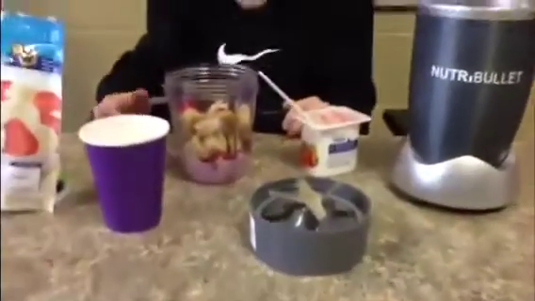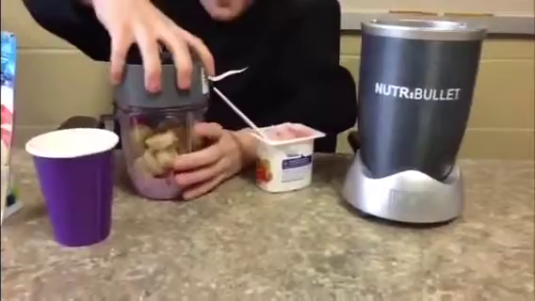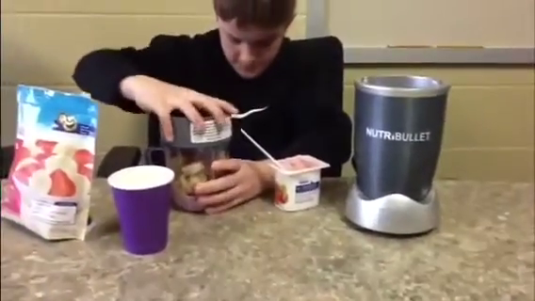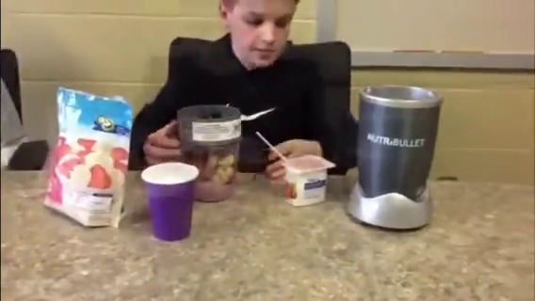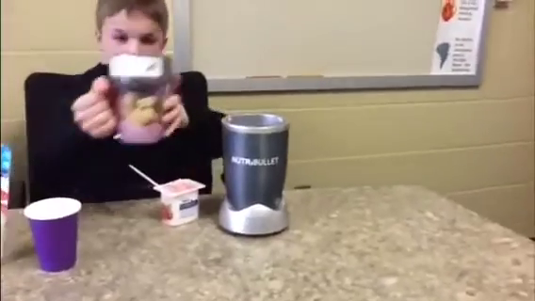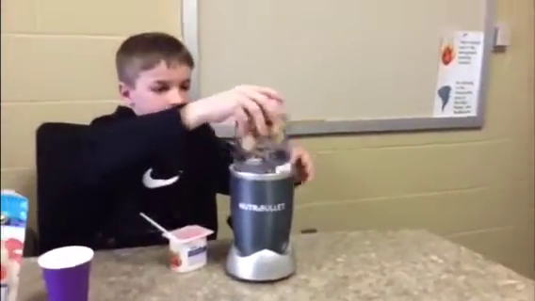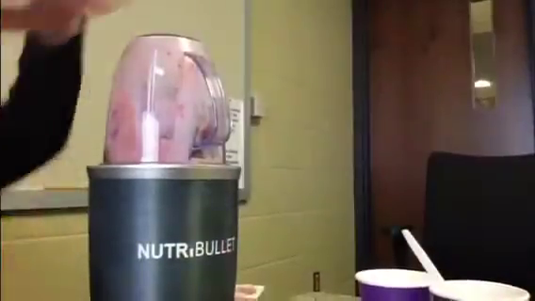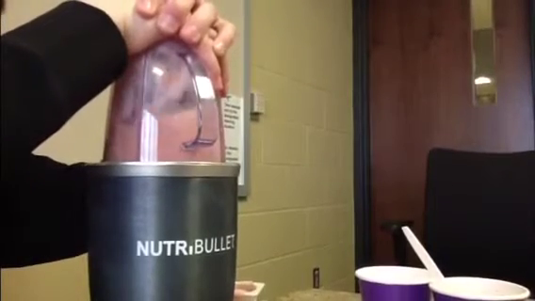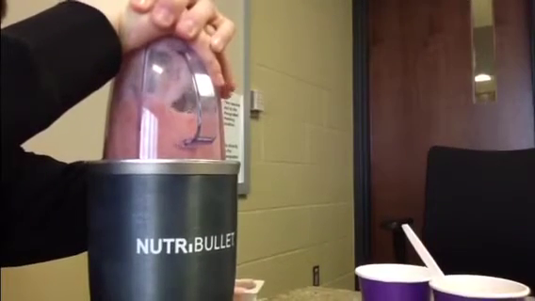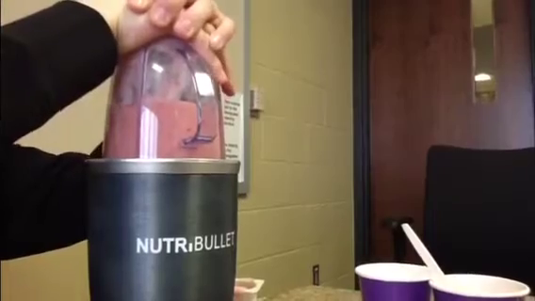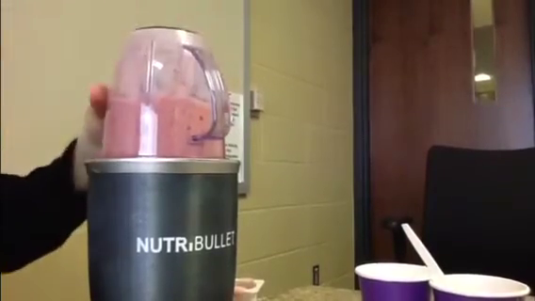After that is done, put the top on and plug it in. Ben, can you go plug it in? I sure can. Now you can push it down and blend it. Then once it's all blended, you can serve it.